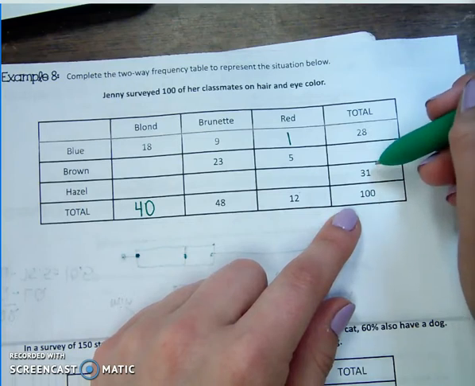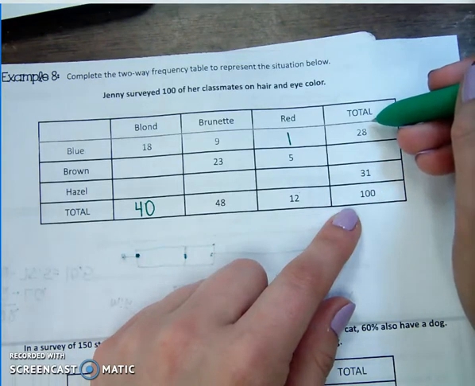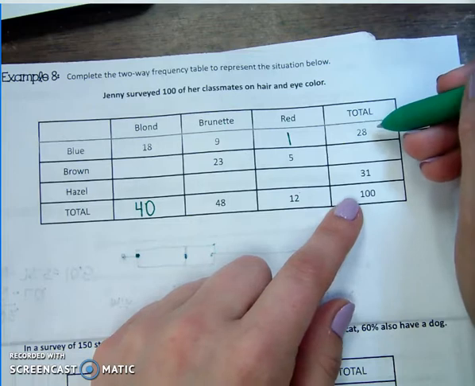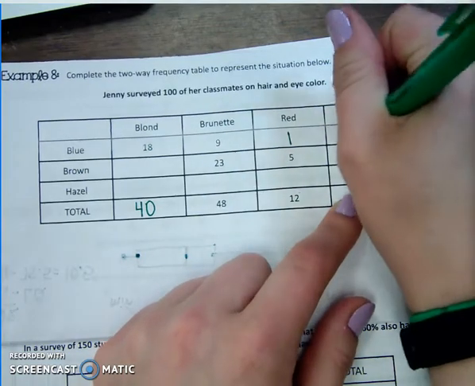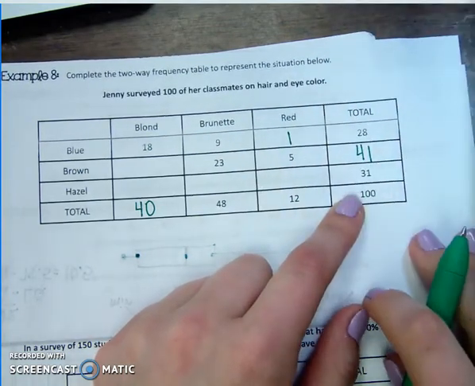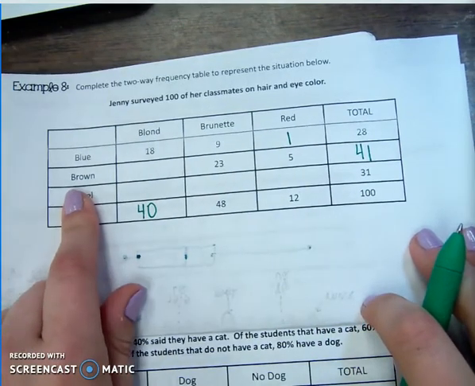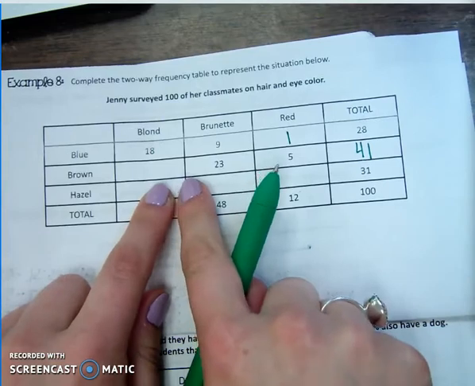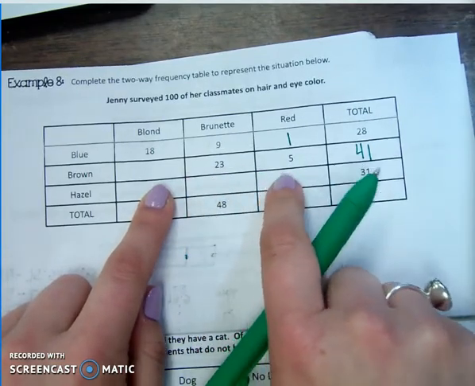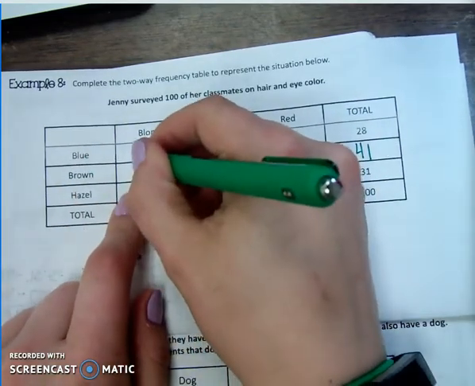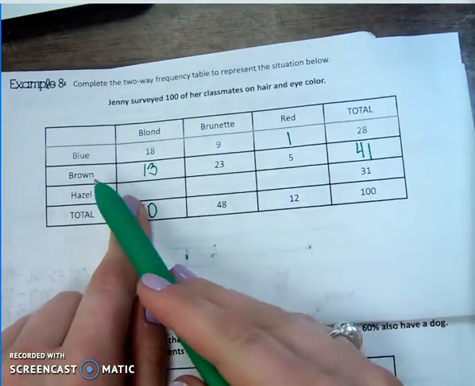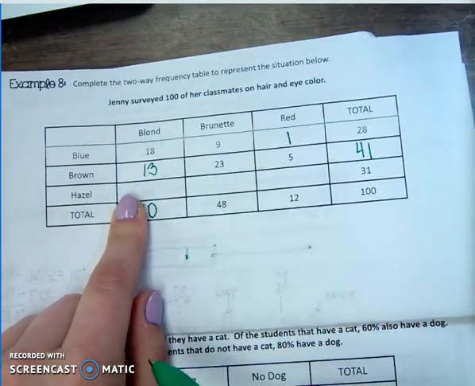Well, 31 and 28, that's 59, so I know that 41 of them had to have brown eyes. And now I can figure out across. 23 plus 5 subtracted from 41. 13 of them had brown eyes and blonde hair.